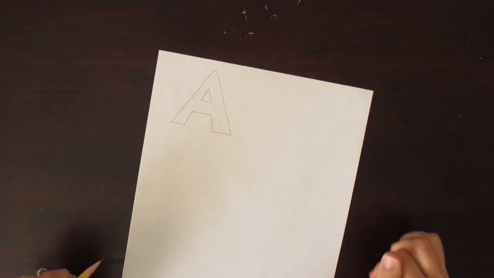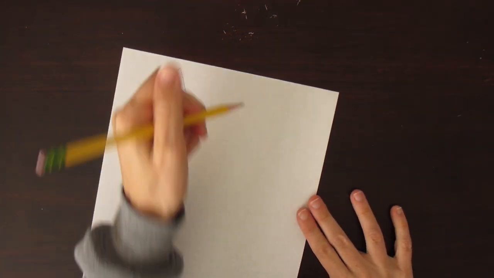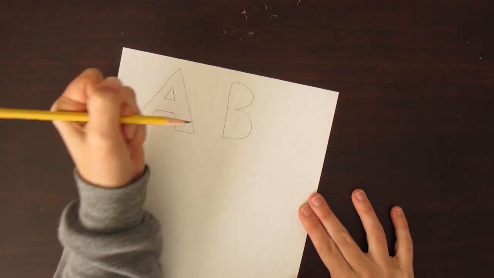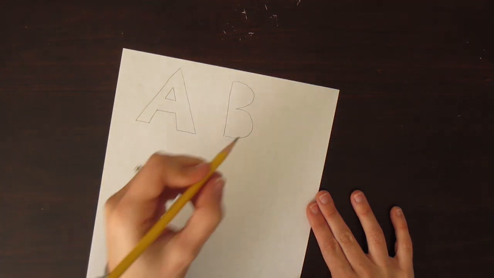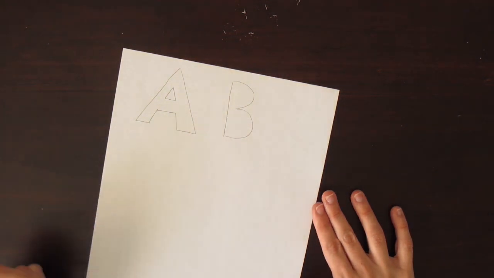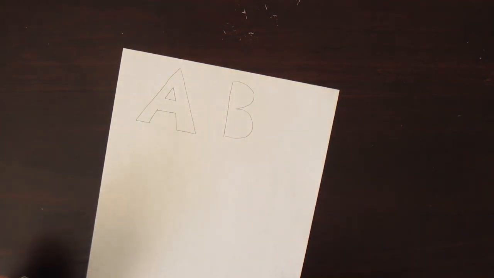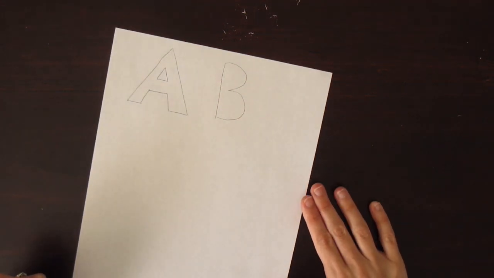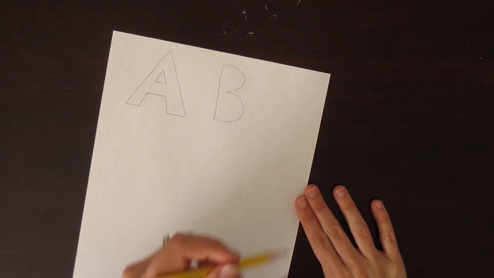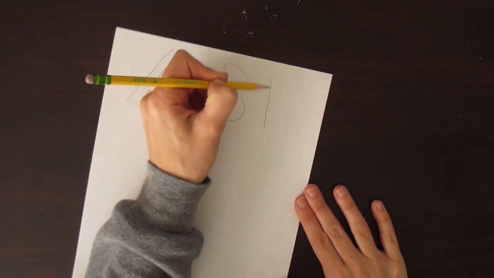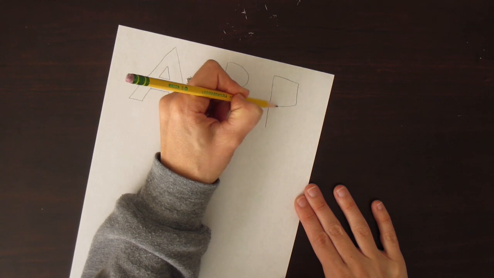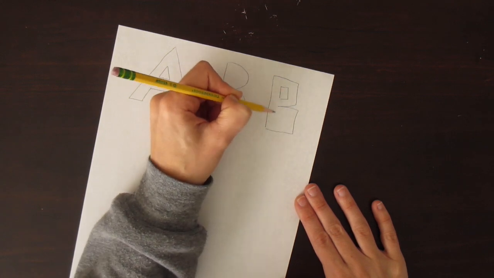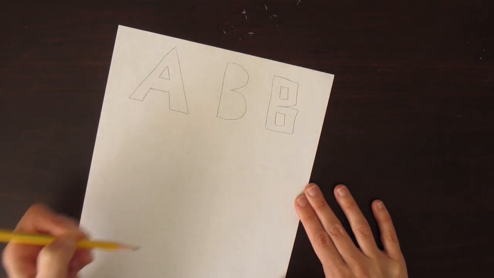Now, some of the letters that have curved lines, like a B, if you're just drawing a regular letter B, it does have curved lines on it. You can do all straight lines for a block letter B if you want to, but it does kind of look a little strange. So if you wanted to do all straight lines, the block letter B would look like this.